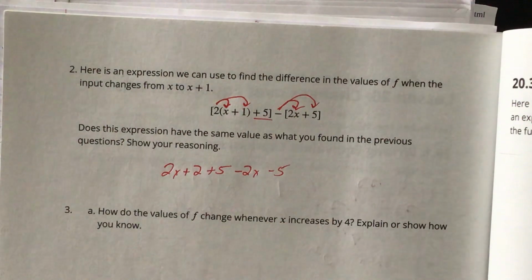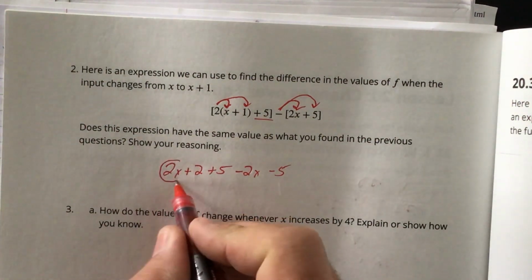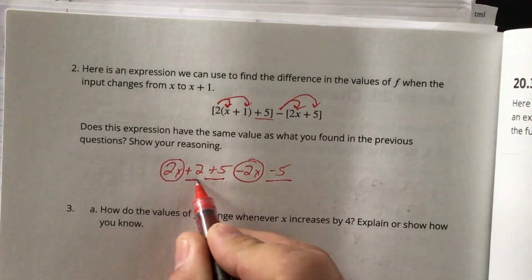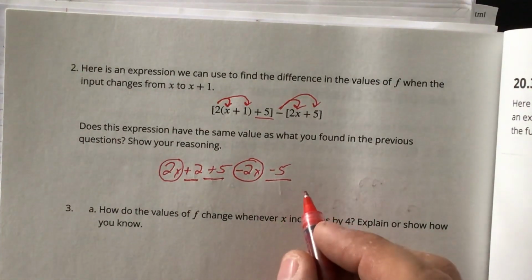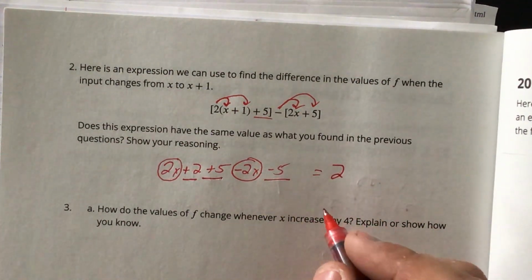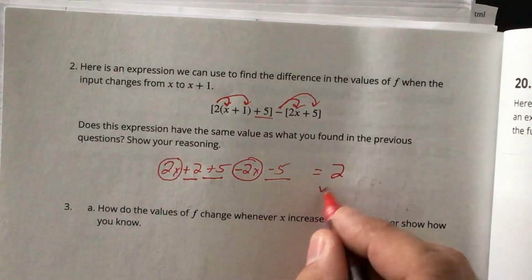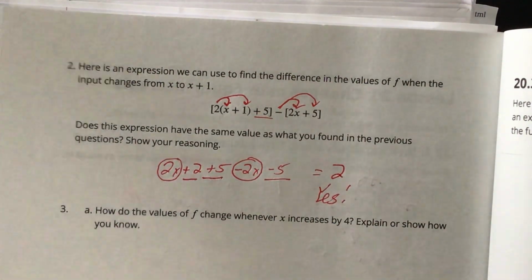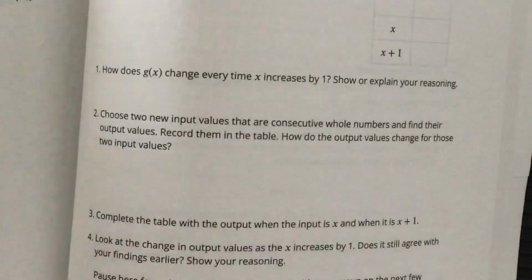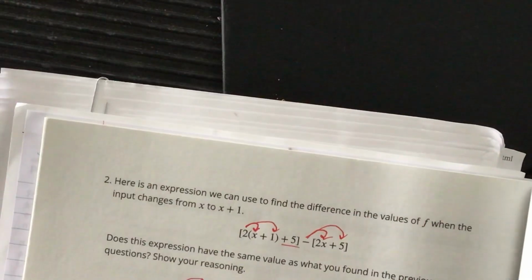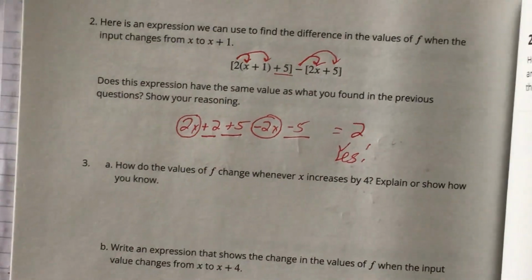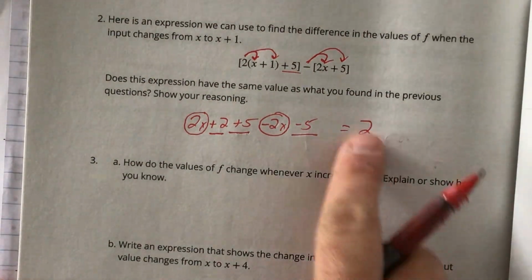So 5 and the negative 5 can cancel. 2x and the negative 2x cancel. And Georgia said the 5 and the negative 5 cancel, so what are you left with? 2. Is that the same as what we said on the previous page? That was 10. You said the answer was going to be 2. Oh, I thought you were talking about number 1. No, it was just using the equations of that line. Slope of 2, starting at 5.